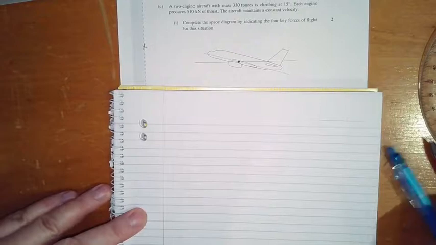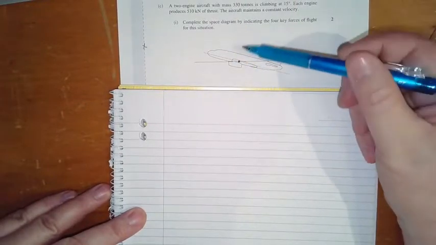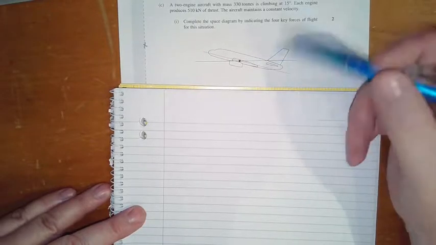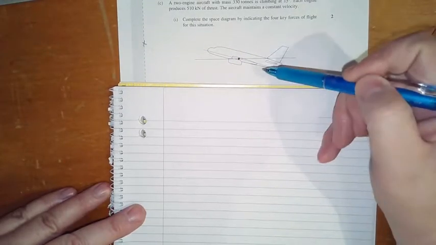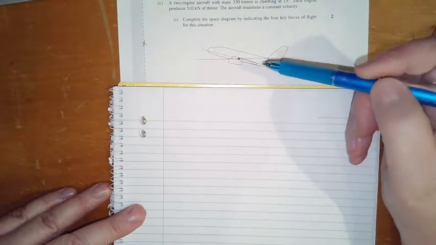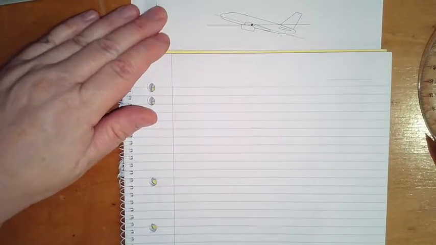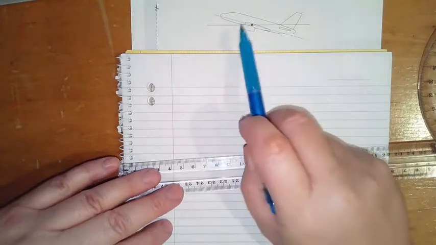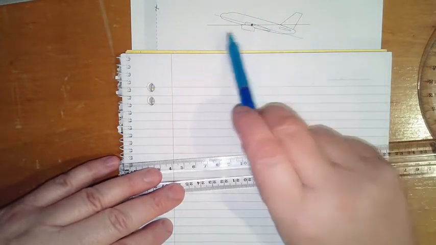A space diagram is basically taking away all of this information and turning it into a mathematical equation for us. Here, we can't really do the math. We've got the science of what's occurring in this diagram, but we want to start creating it for ourselves. So the first thing I've got to do is, we can see here's a horizon line.